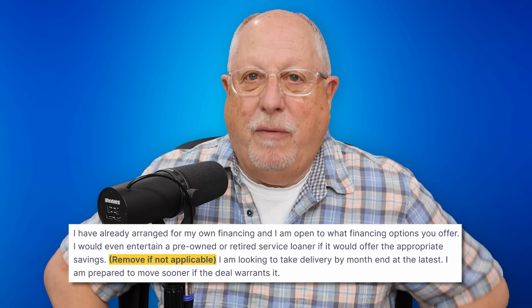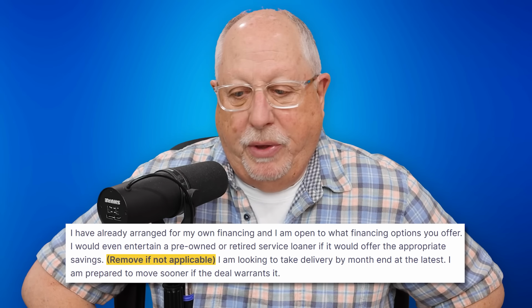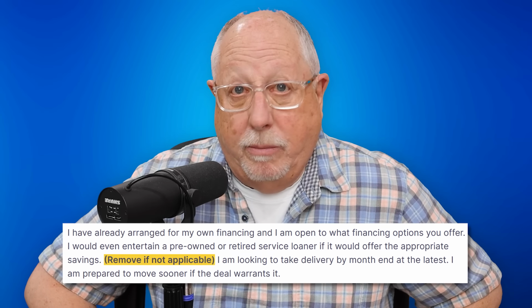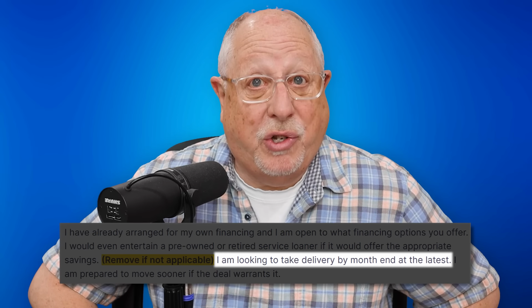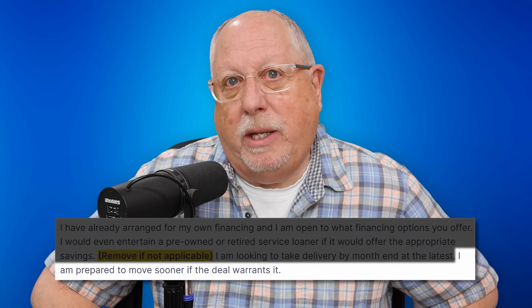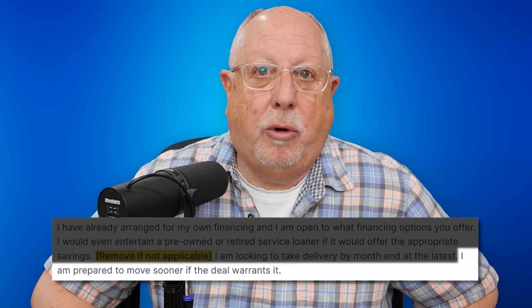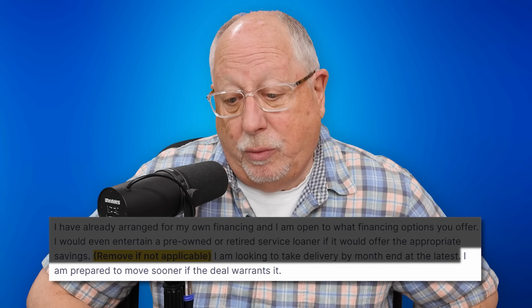Well, we're giving the dealer options to find ways to come up with a car that they can be aggressive on the pricing. You're letting them know that you'll complete the transaction by month end so that they have a sale for this month. And if they are aggressive, you are prepared to complete the transaction sooner than month end so that they can get a completed deal on their books, say maybe this week, as opposed to next week. Love it. Absolutely love it.